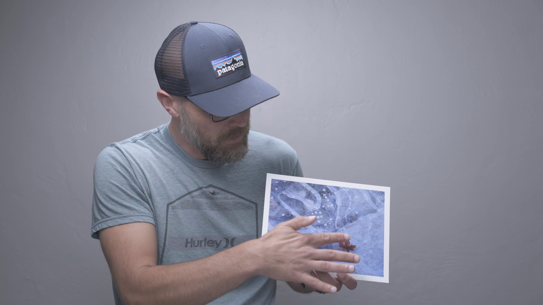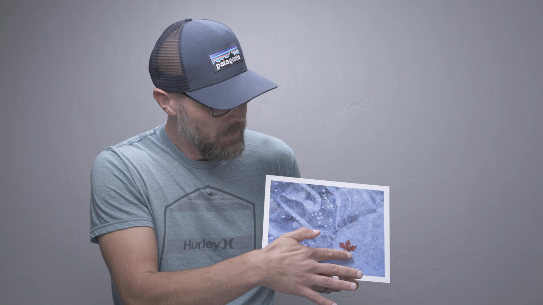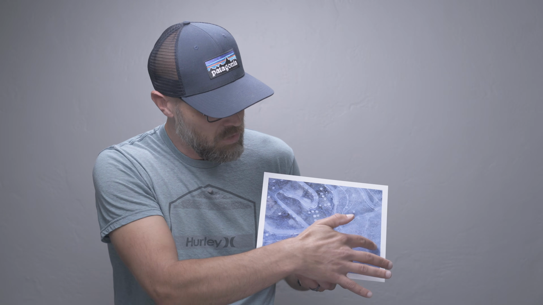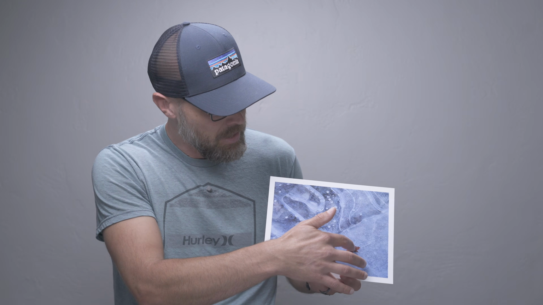And if this leaf started getting a little bit closer to the bottom, and this distance was dramatically different from that distance, we would increase that visual tension. So we do have a little bit more visual tension here, but it's because we have these elements that are balanced.